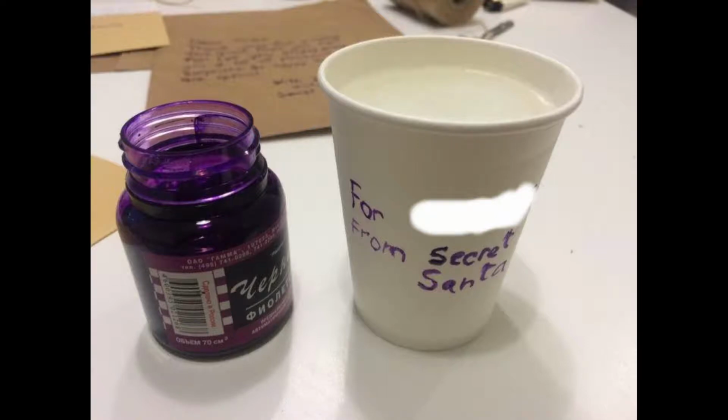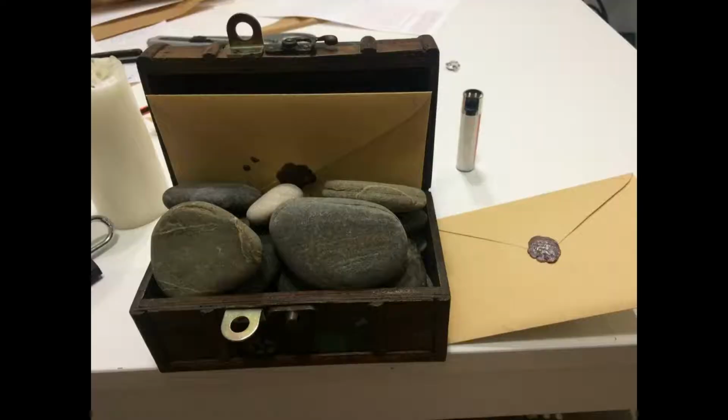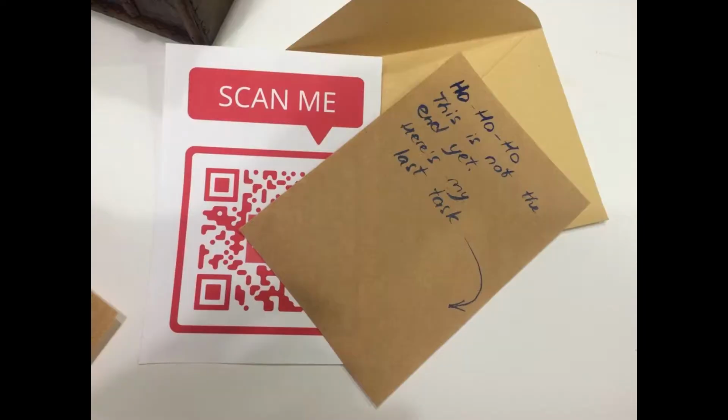The box was filled with sea stones and contained another envelope. And this one had a message and a QR code. After scanning this code, a user gets to a web page with a chatbot. So, and now let me show how this part was done in more detail.